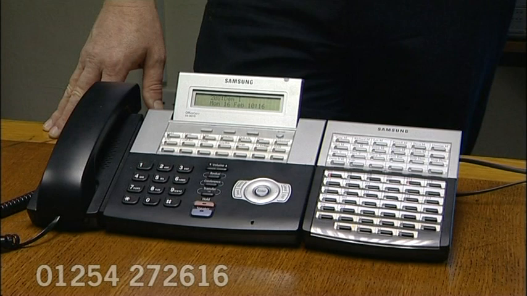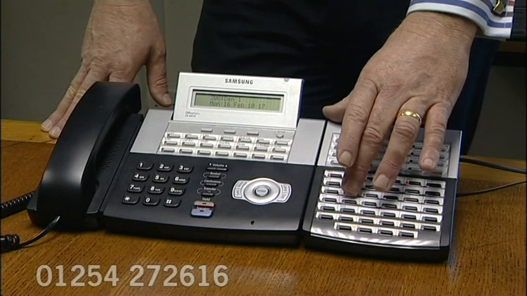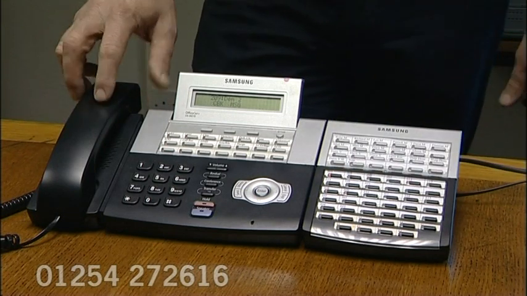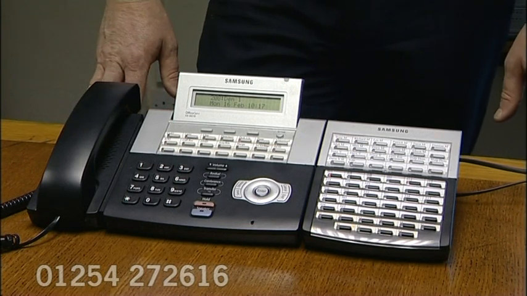Indeed, if you have a button set up for 209, what we call a direct station select key, just hit the 209 key, and the system will go off hook and automatically dial that extension. Small point, but as I say, if somebody took it off you, you would miss it.